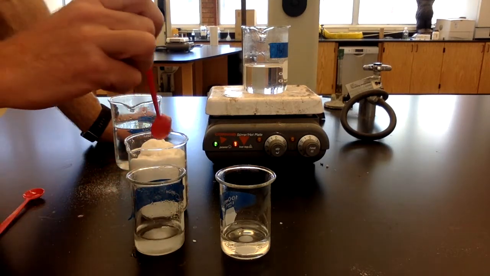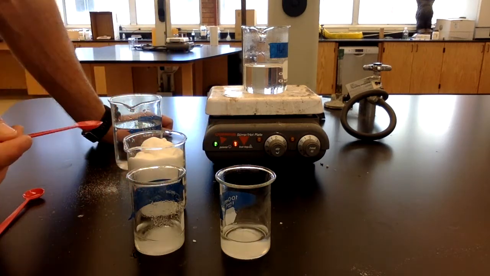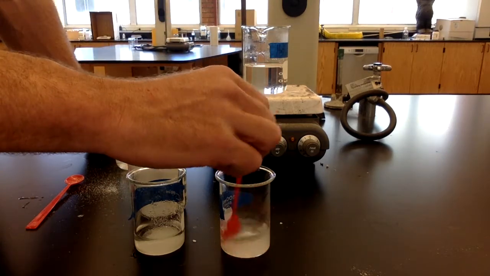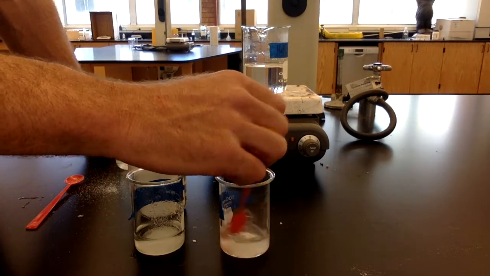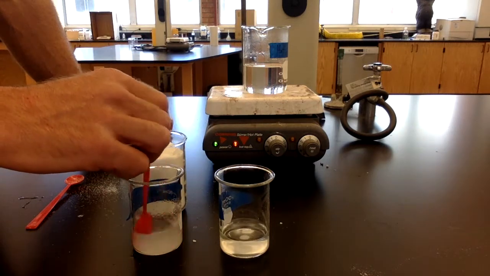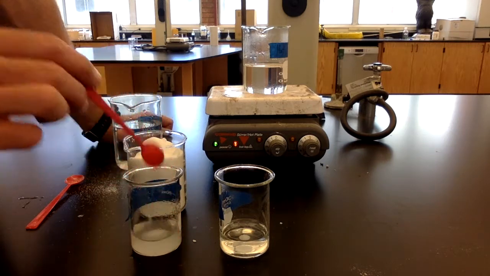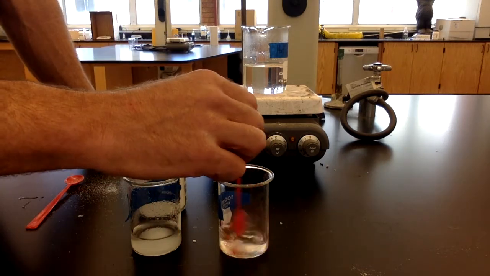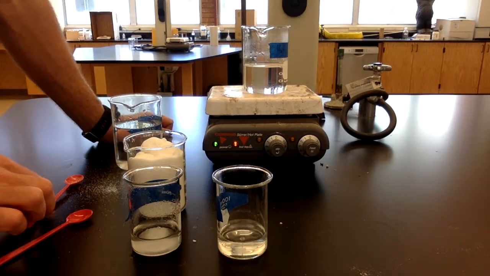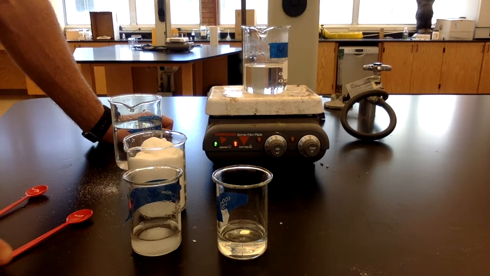Let's do one more scoop into each. So there's 2 scoops into the hot and 2 scoops into the cold. And then we'll stir these a little bit more. So again, the hot water has formed a solution. It's all dissolved. You can't see any more solid particles left in there. But in the cold, I still have a bunch of solid particles left at the bottom. It has not fully dissolved.